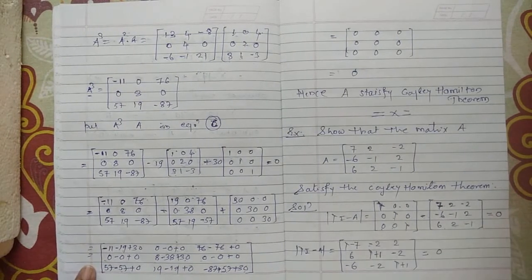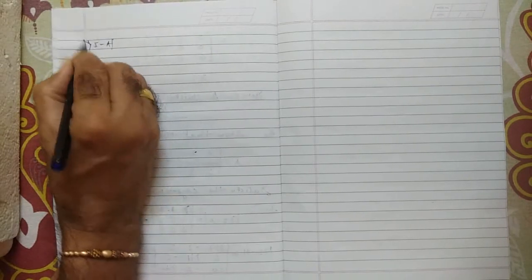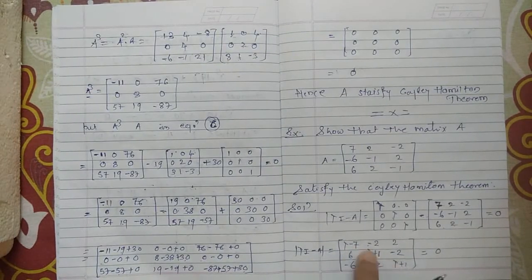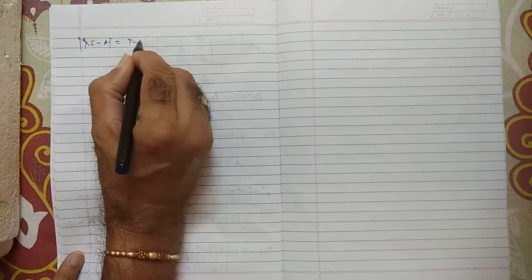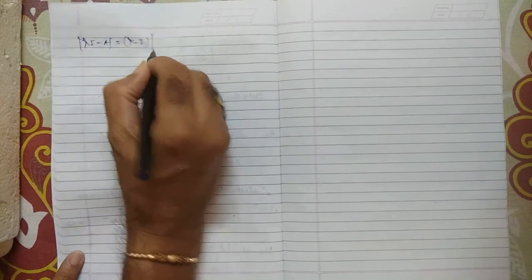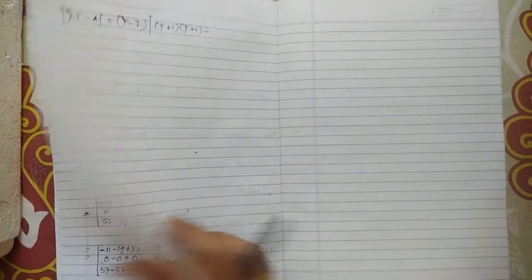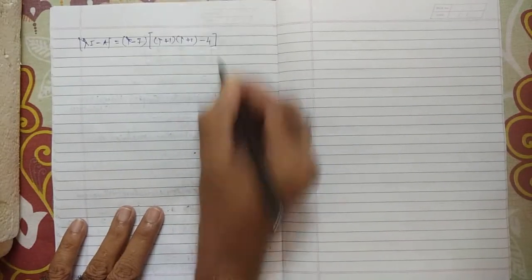Now see here, lambda I minus A is equal to lambda minus 7 multiplied by these two minus these two, so this is lambda plus 1 into lambda plus 1. Now we take lambda minus 7 in bracket: lambda plus 1 times lambda plus 1, and minus 2 into minus 2 is 4, so this becomes minus 4.